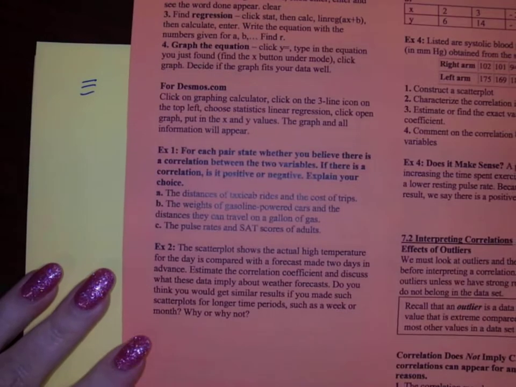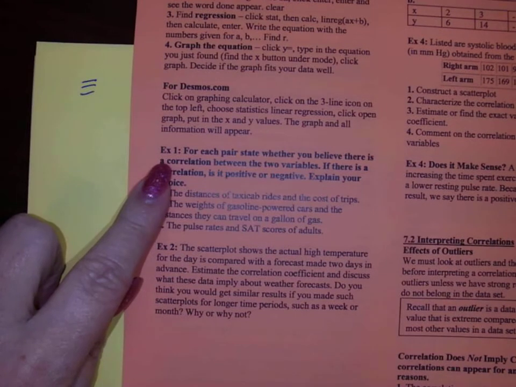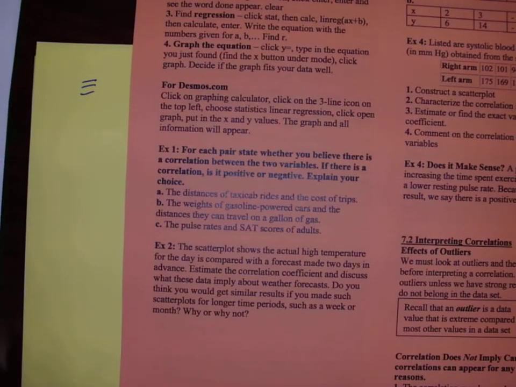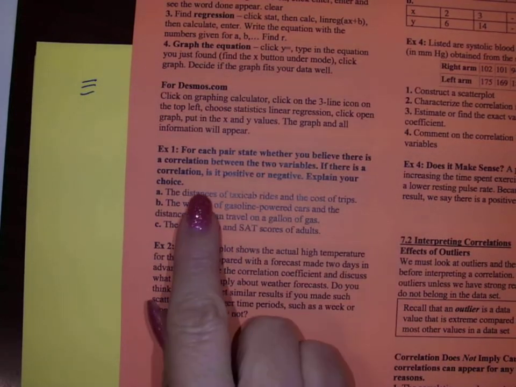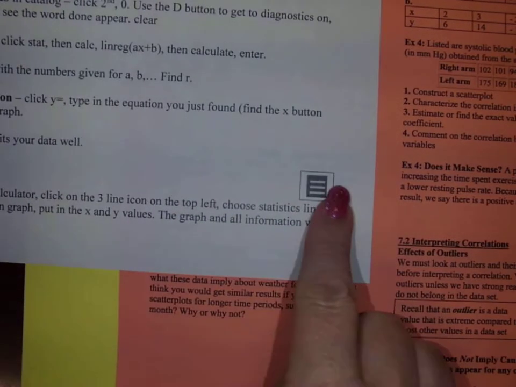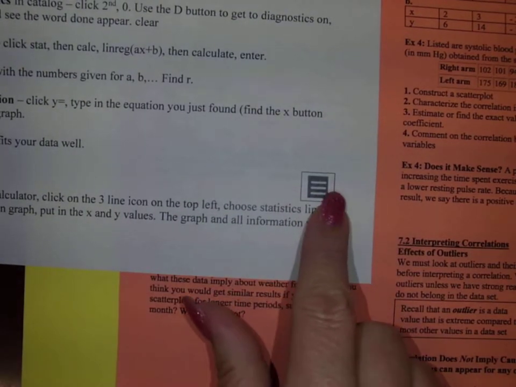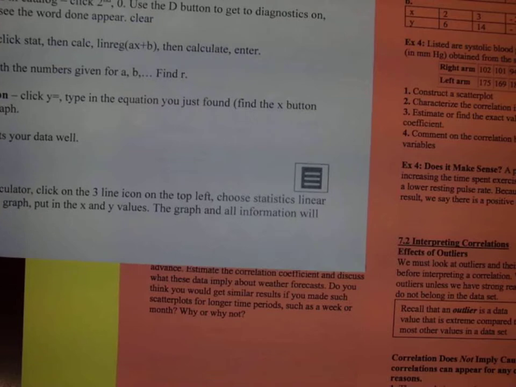All right, so for each pair, we're going to state whether you believe there is a correlation between the two variables, and you're going to explain your choice, or why you're choosing that. All right. Oh, and I did have a picture of the icon. I just didn't put it in the handout. That's what it looks like right there. That's an actual picture of it. A 3-line thing. Okay.